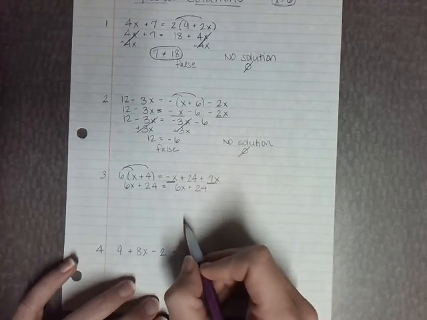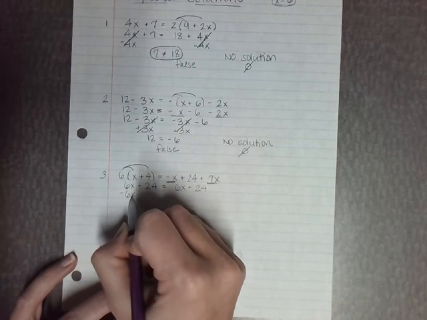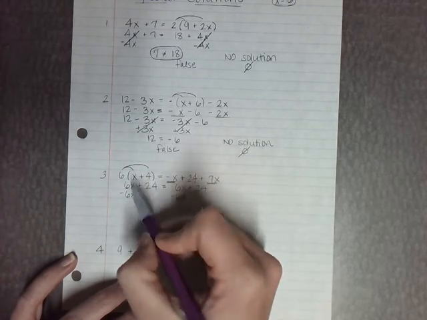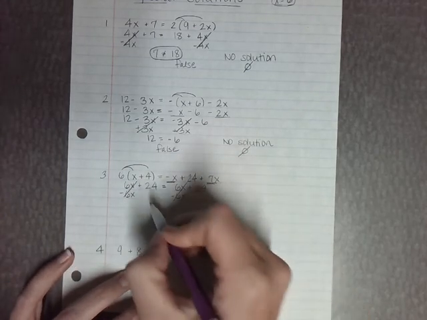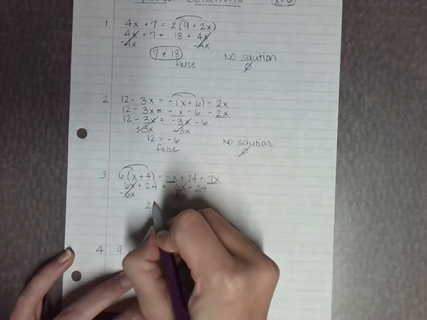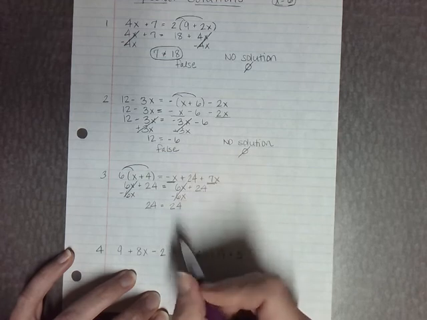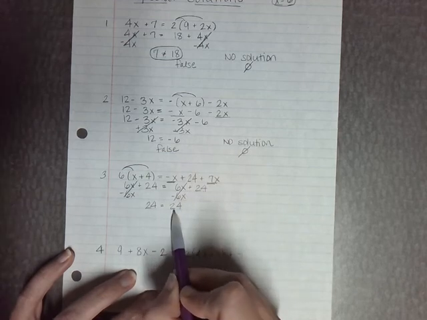Again, we want to get our variables on the same side. So I'm going to take this 6x and subtract it from the other side also. And again, my variables cancel on both sides. So this time I'm left with 24 on the left. I'm also left with 24 on the right. So this time my statement is 24 equals 24.